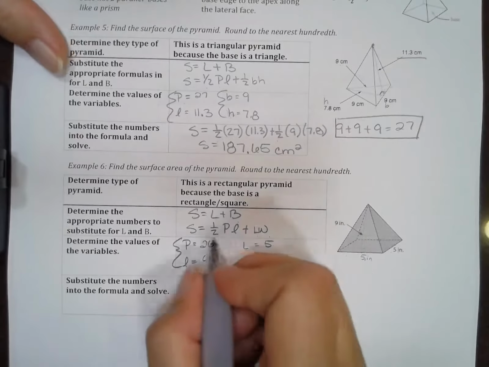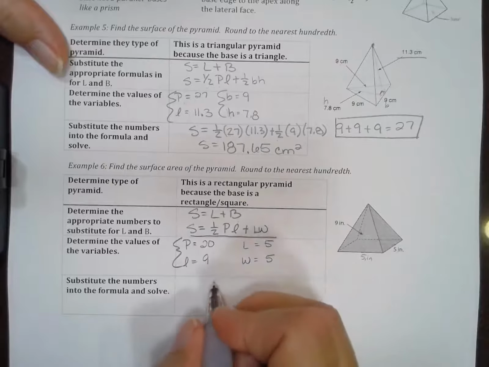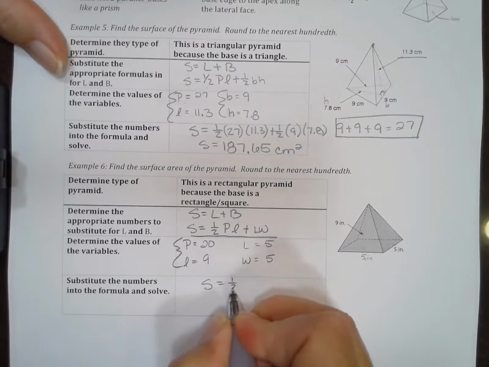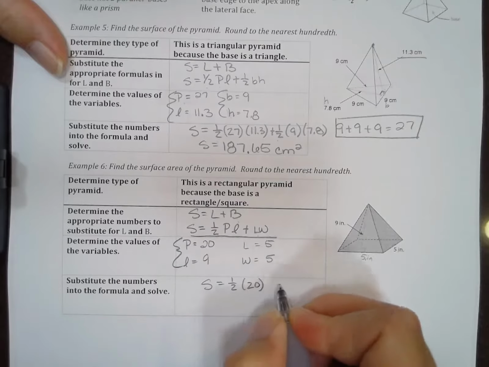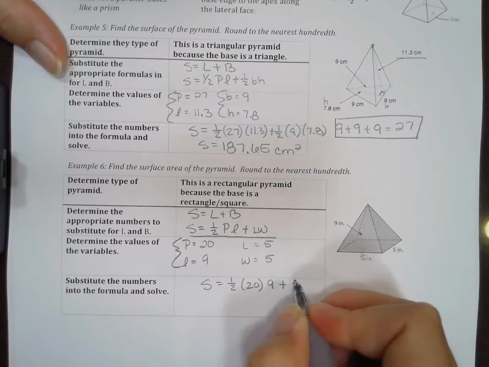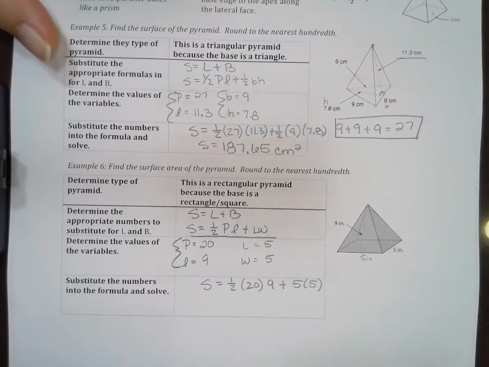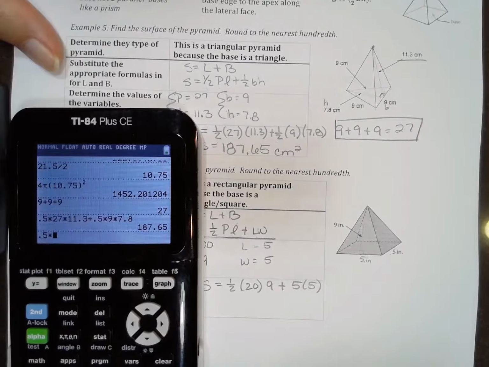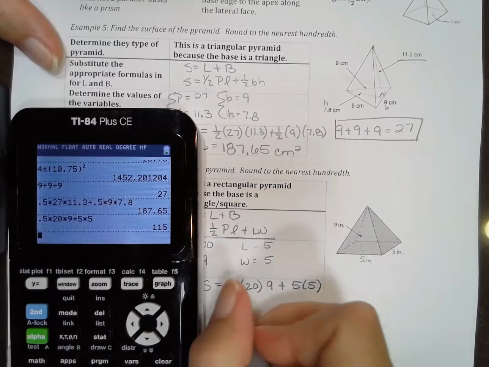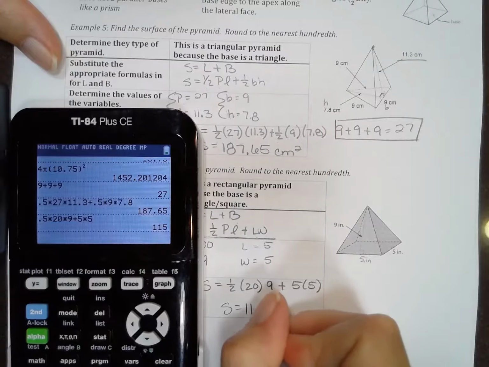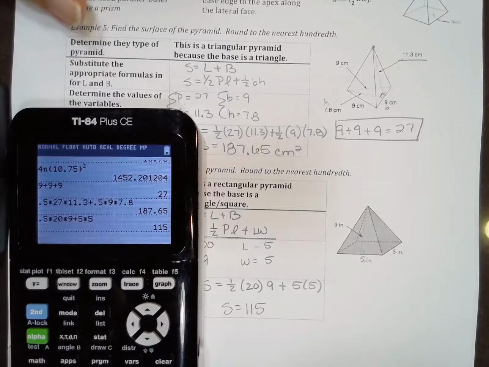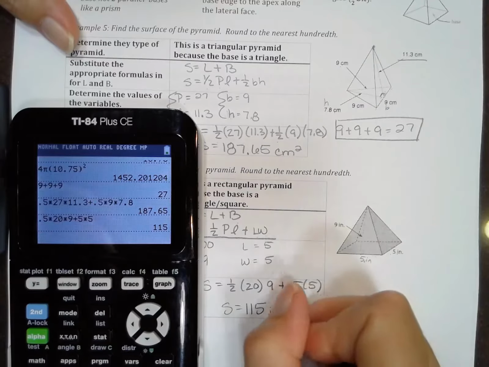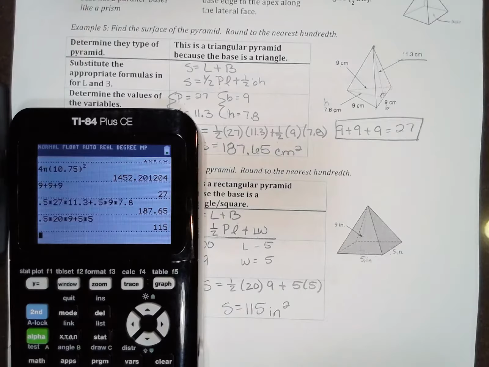So we're going to take these numbers and plug them into this formula that we rewrote. Surface area equals 1/2 the perimeter of the base times the height plus the area of the base. So 1/2 times 20 times 9 plus 5 times 5. Well, that came out nice and even. This pyramid has a surface area of 115 square inches.